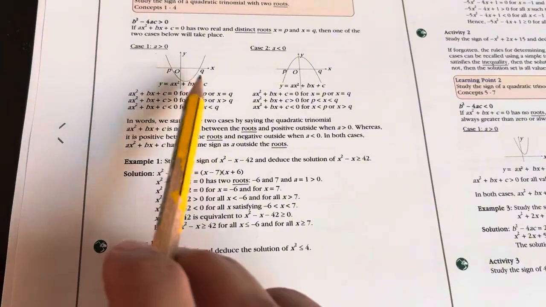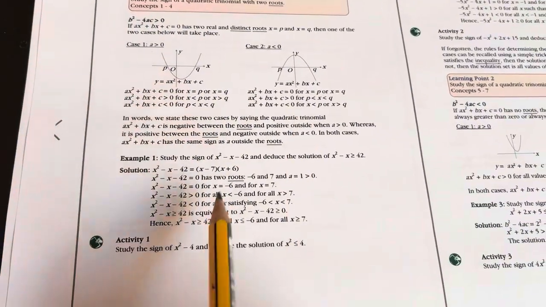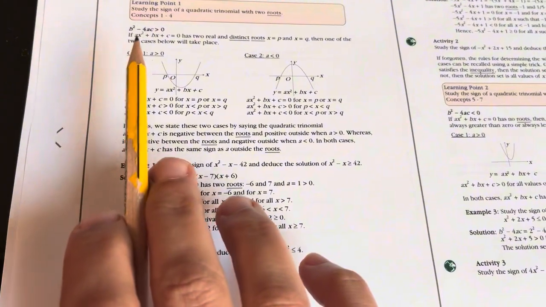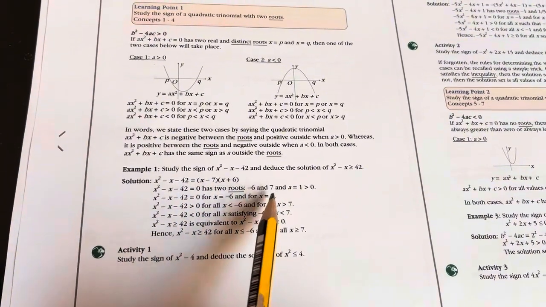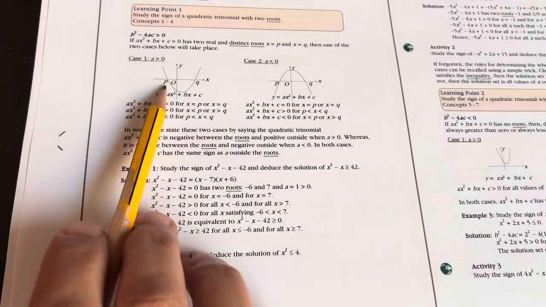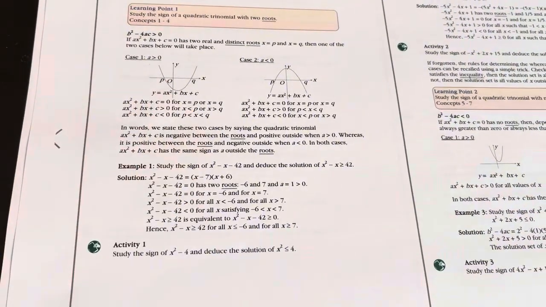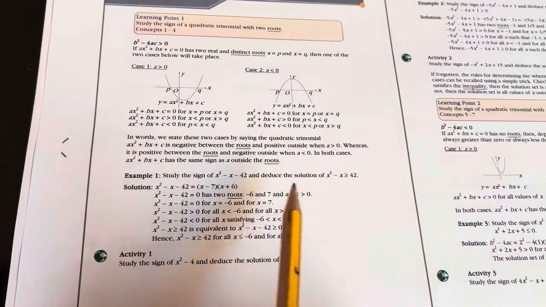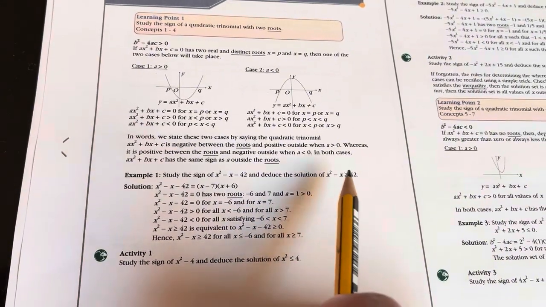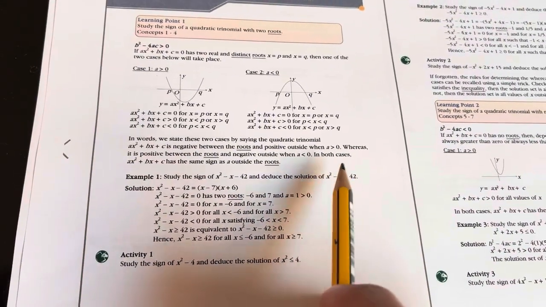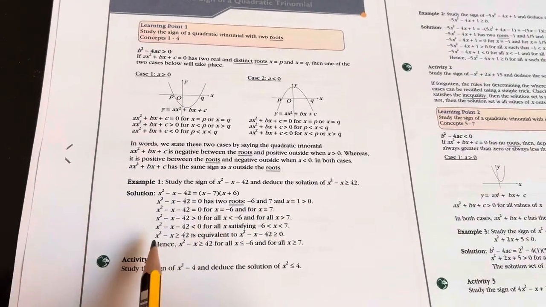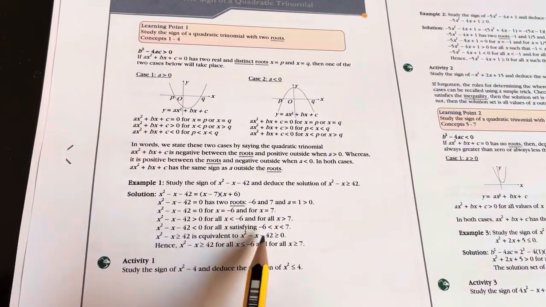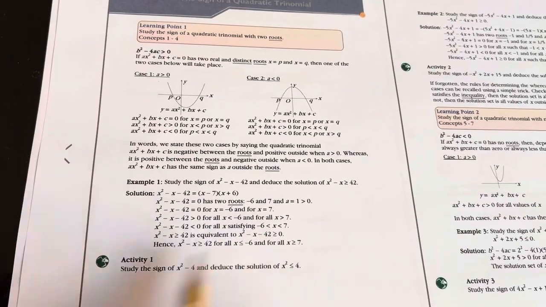So example 1 is an example of this case where b squared minus 4ac is a positive number, and you have two roots, which are 7 and minus 6. So this point is minus 6 and this point is 7. He wants the solution for x squared minus x greater than or equal to 42. You'll take the 42 to the other side. So he wants the solution for x squared minus x minus 42 greater than or equal to 0.